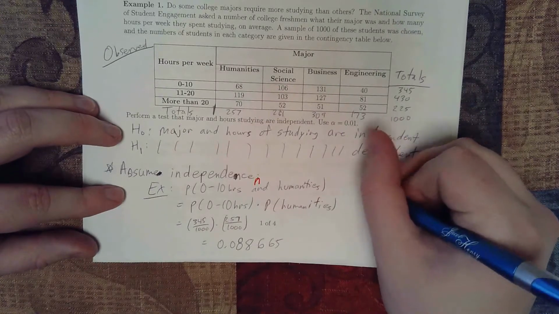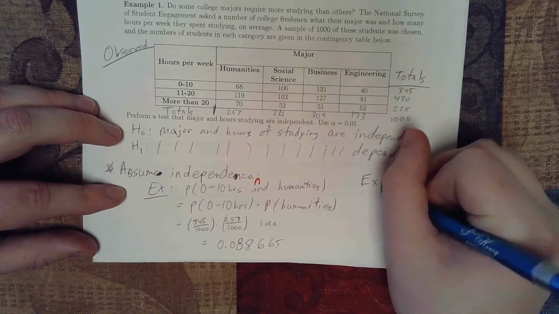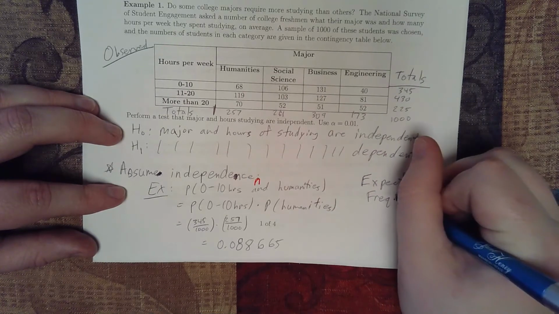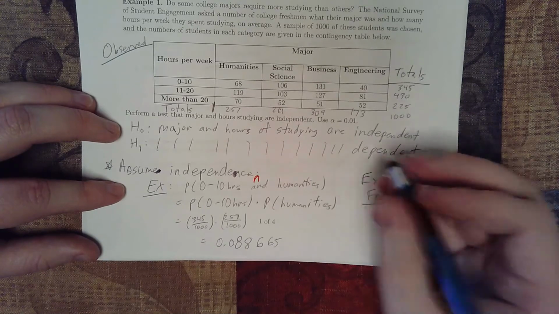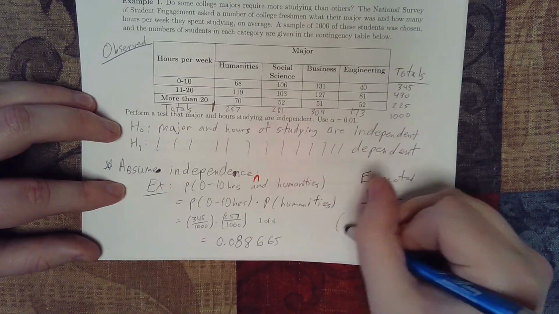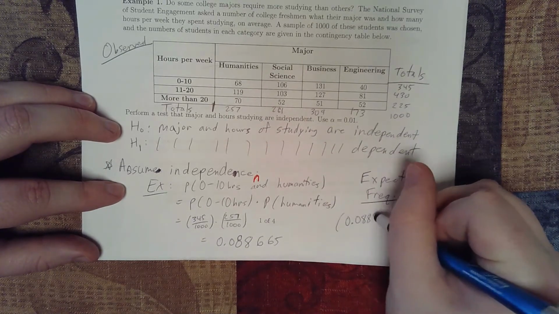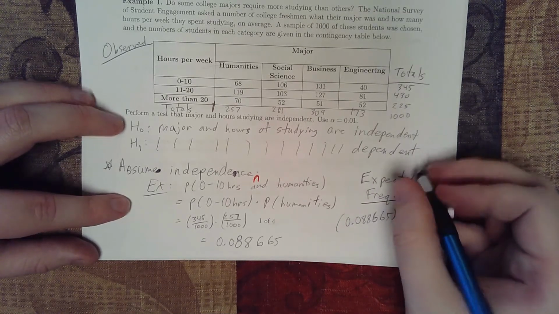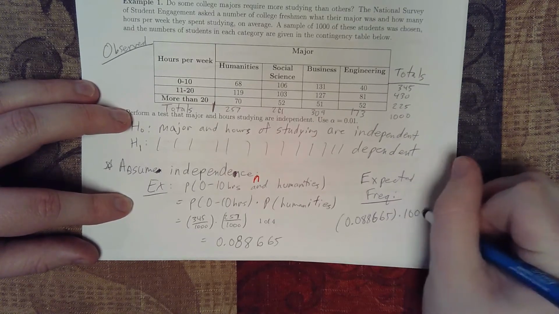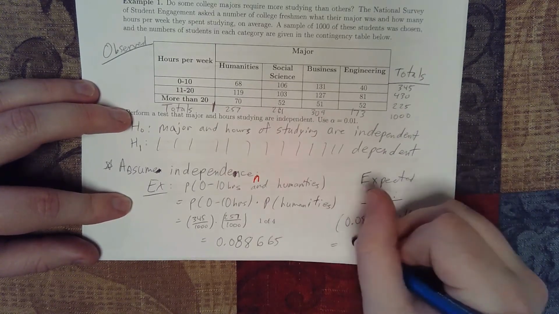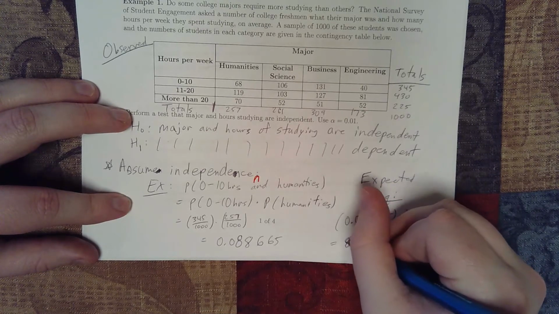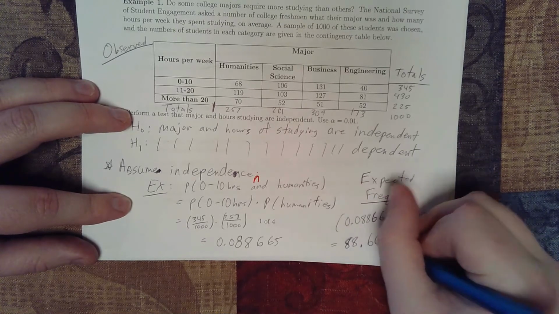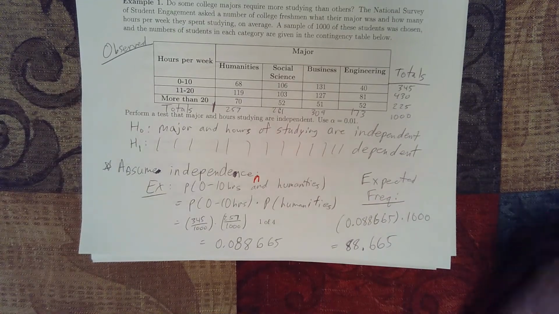So the expected frequency is going to be found by taking this probability we just found, 0.08865, and multiplying by the 1,000 people that we have. And so we should expect 88.665 people.